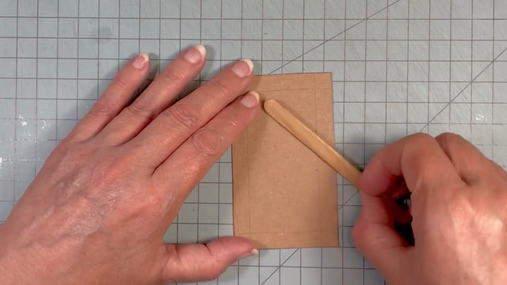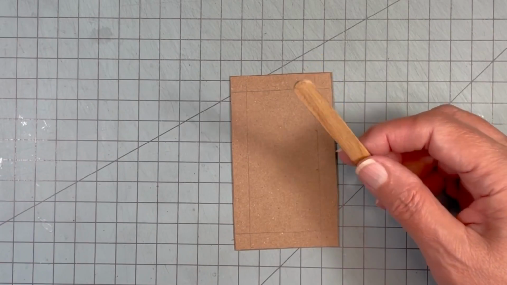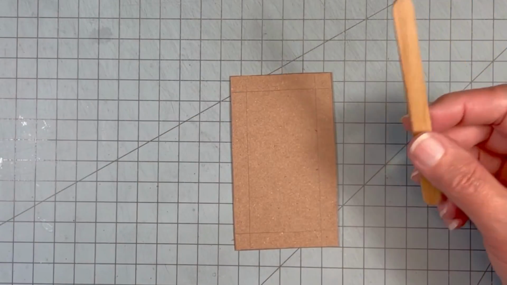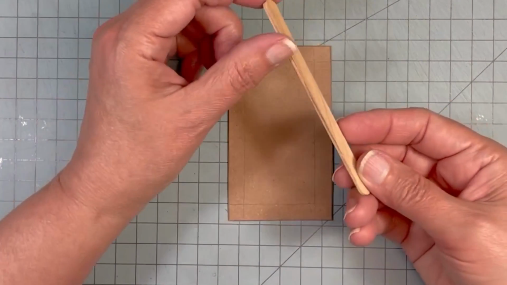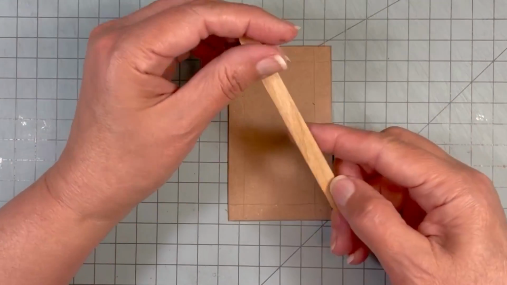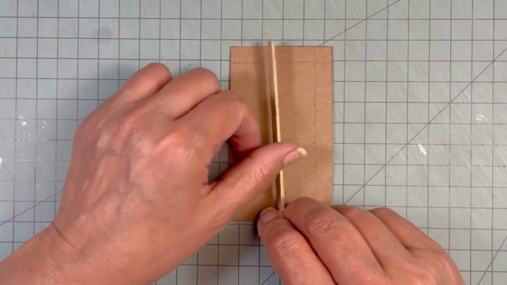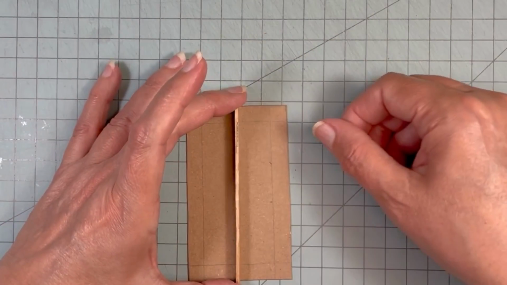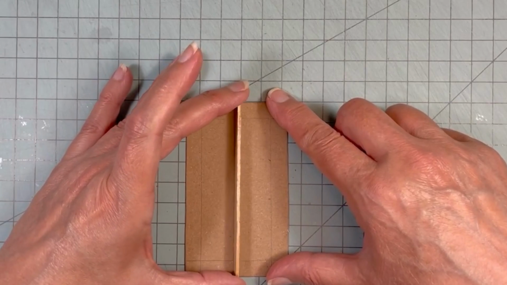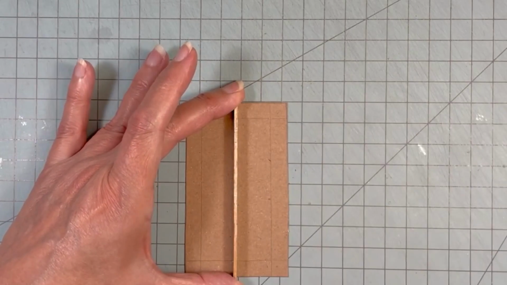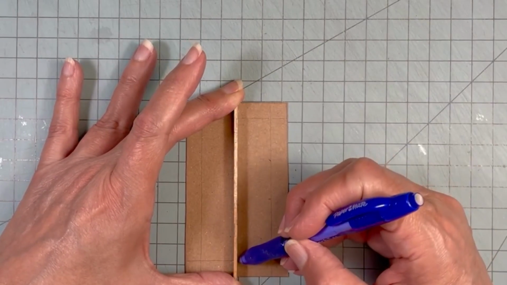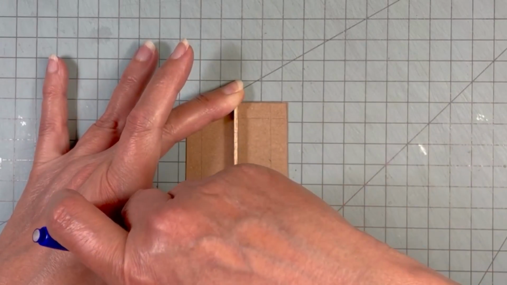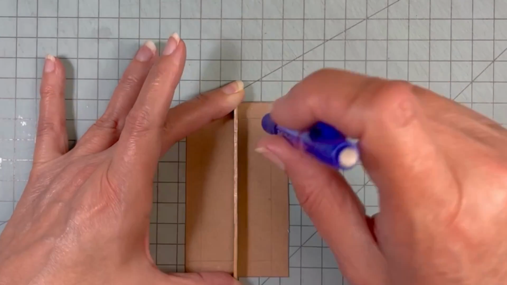And we need to make our little crossbars, the window crossbar. So I'm going to take the straightest edge of my popsicle, and I'm going to lay it down, and I'm going to eyeball it and put it in the center. And then I'm going to trace it onto each side of the edge of that popsicle stick.